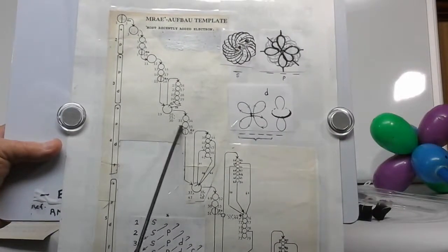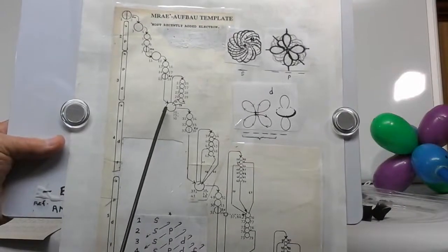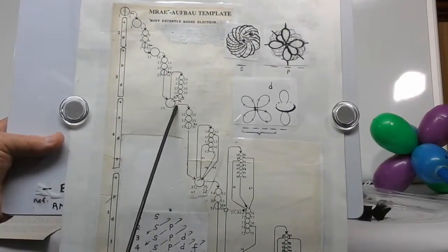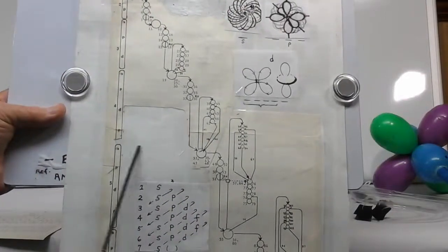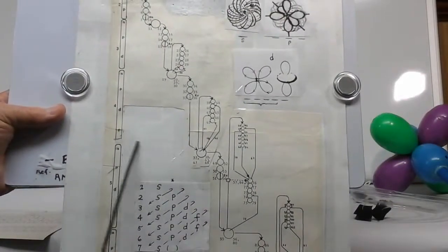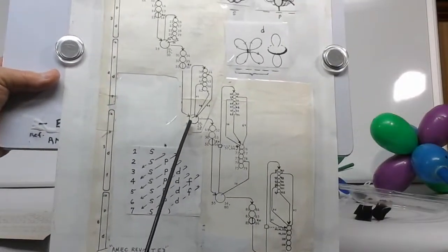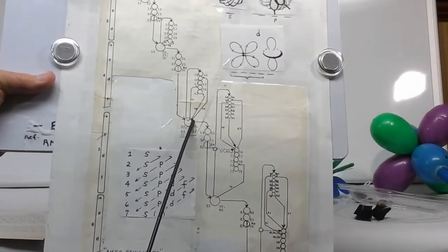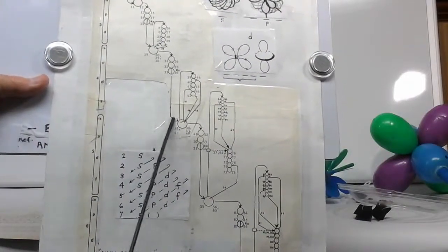So anytime you get to a p, the next one it fills is going to be an s. So you've got 4s, 3d, and then the 4p. Then you jump down to the 5s, and we're going to put electrons in there, 1 and then 2. And you can see that there's a number of exceptions going on here.